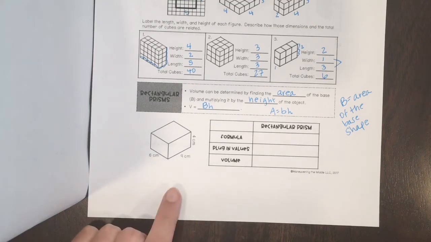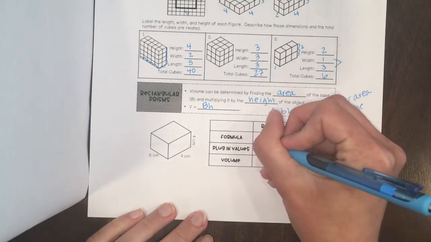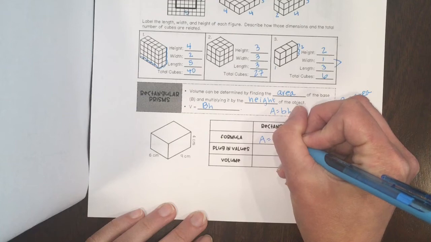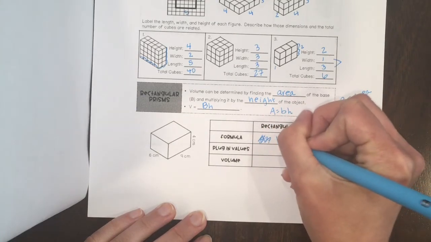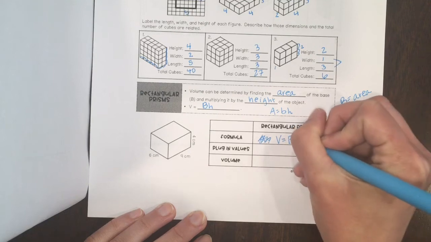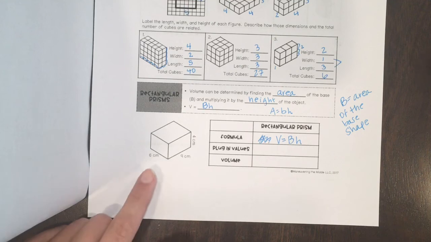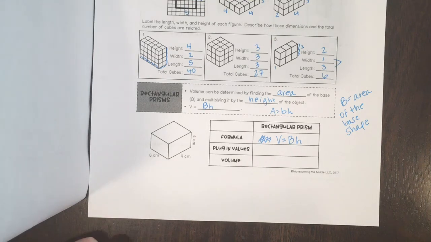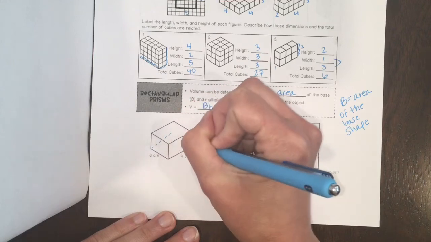So let's look at the shape here. Our formula is area equals, I'm so sorry, we're not doing area. Volume equals big B times little h. So if we're thinking about this picture right here, we can't see the base, but I'm going to try to sketch it in.